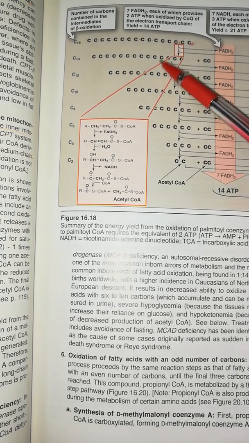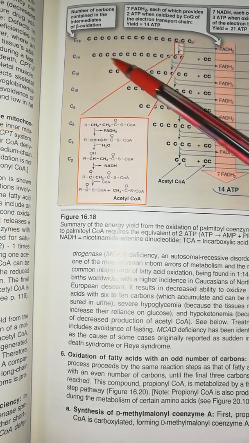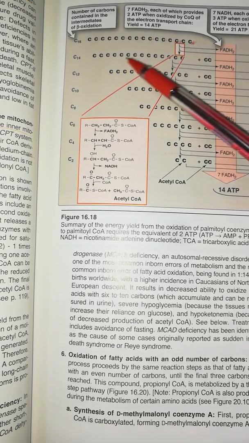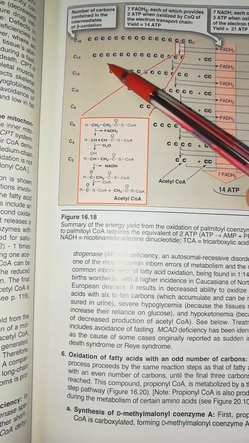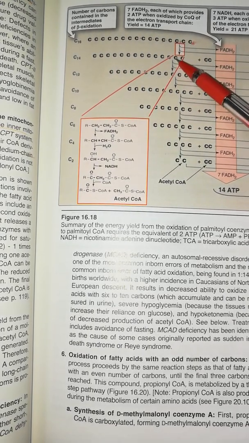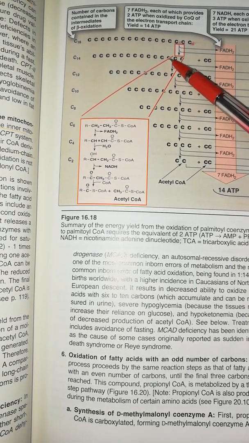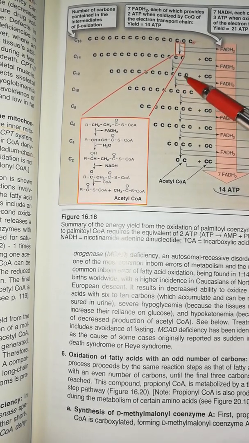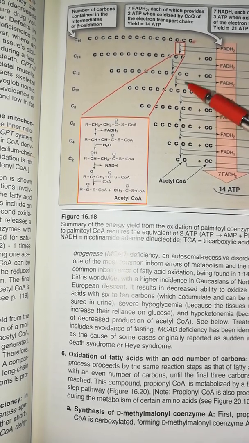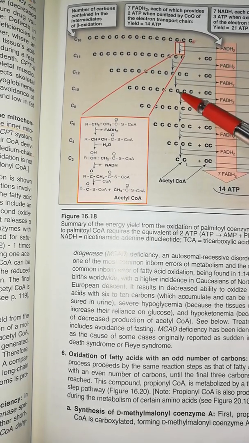rest of all, CoA added with the fatty acid. Suppose here 2 carbon undergo beta oxidation, CoA added with it, added with this structure. This 2 carbon undergo beta oxidation, CoA added here. This 2 carbon undergo beta oxidation, CoA added here.